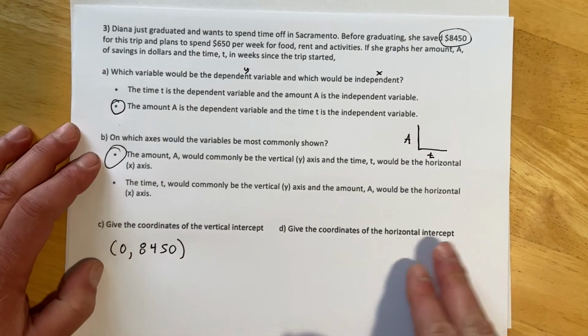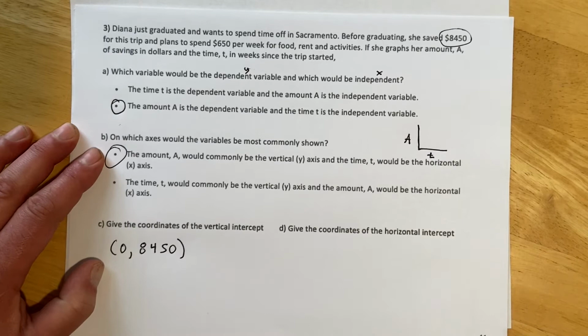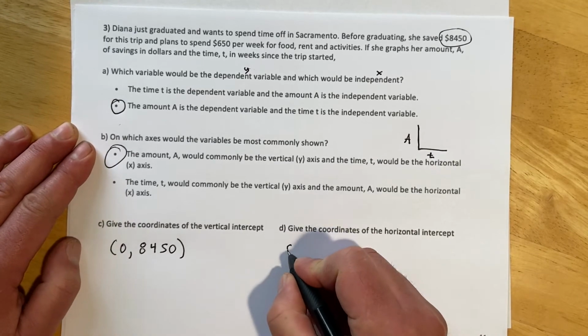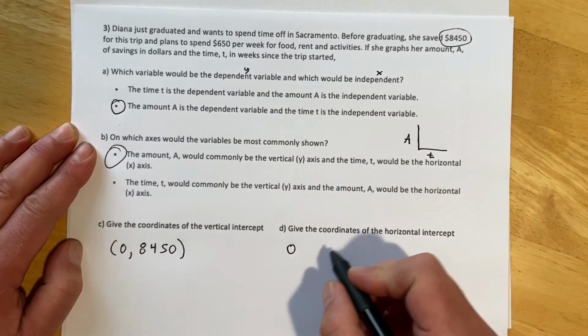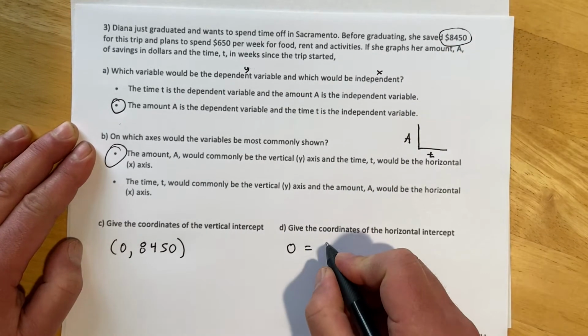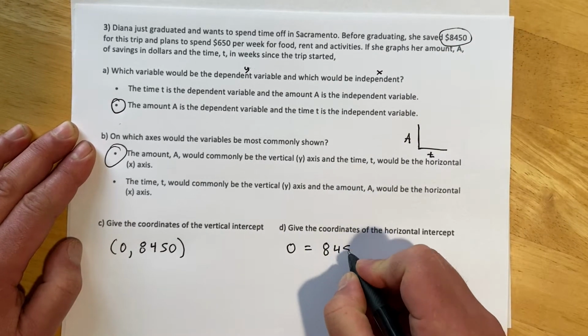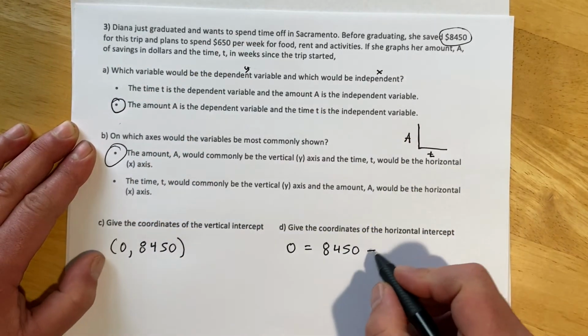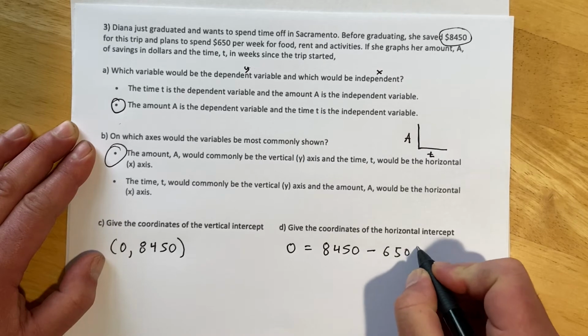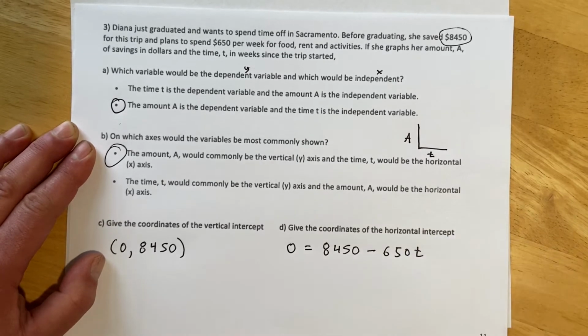And then give the coordinates of the horizontal intercept. Okay, so the horizontal intercept, that means she's going to have no money left, right? Because our amount will be 0. And she is starting with $8,450. And then each week she's intending to spend $650. And that would be T.